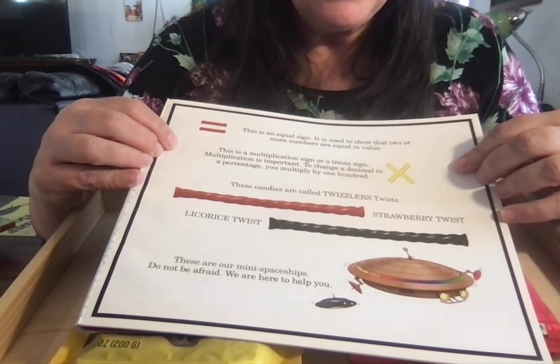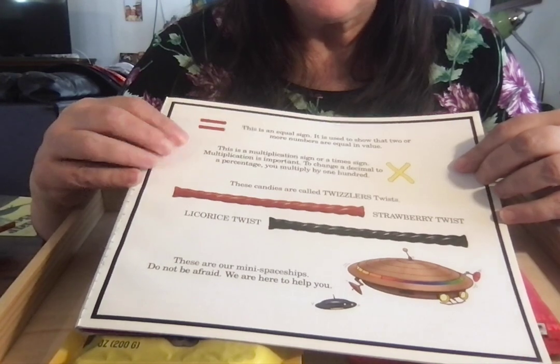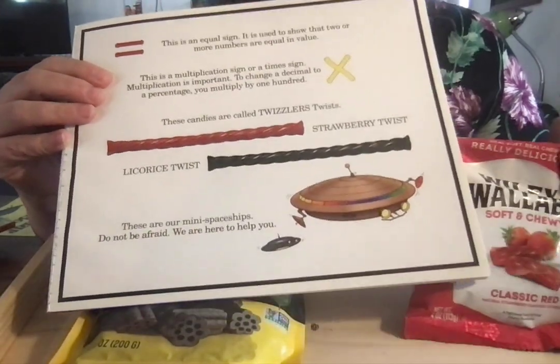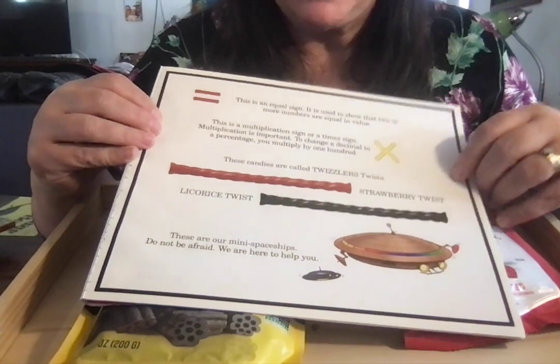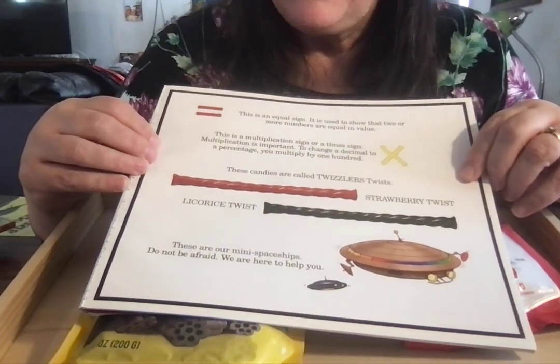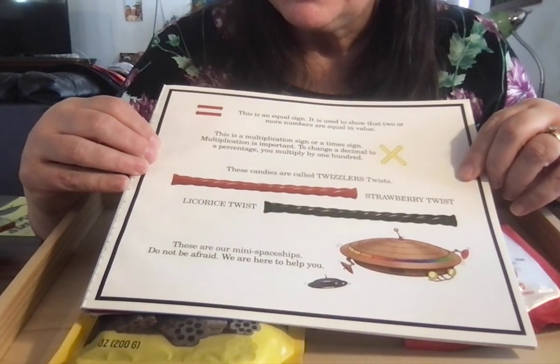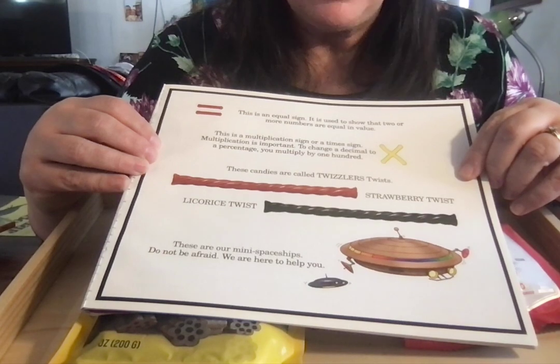These things are called Twizzlers. They're strawberry twists and licorice twists. I had to use other brand, but I still have strawberry and licorice. These are our mini spaceships. Do not be afraid. We are here to help you.